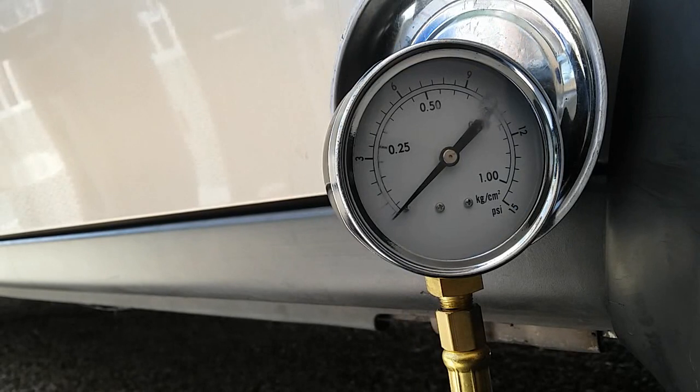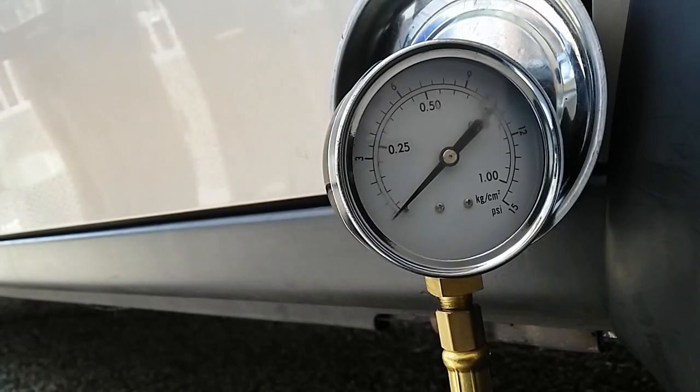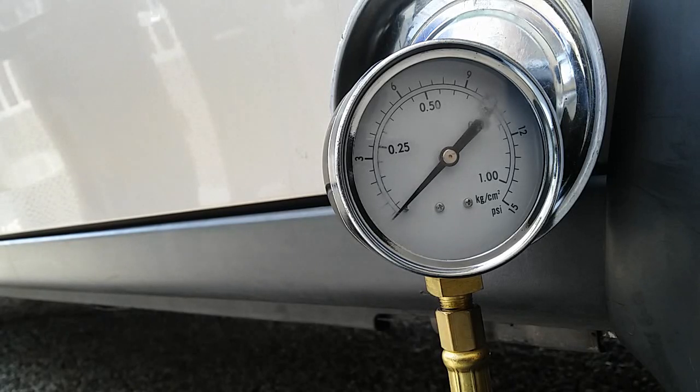Alright guys, so for this next step, I'm going to raise the RPM to 3000, and our back pressure cannot exceed 2 psi, and if it does, that shows signs of a faulty cat going bad. But if it stays between 0 and 2 psi, that's pretty much a good indication that the catalytic converter is still in good condition.